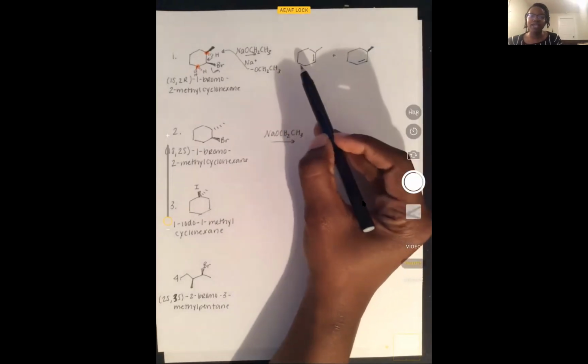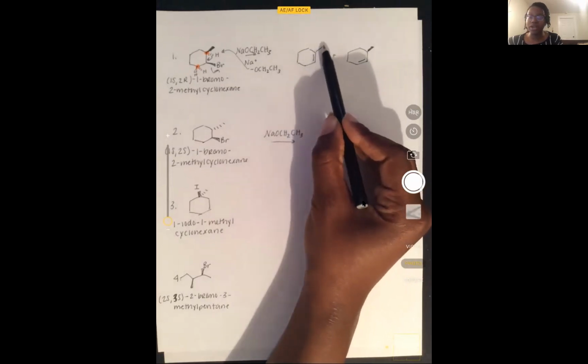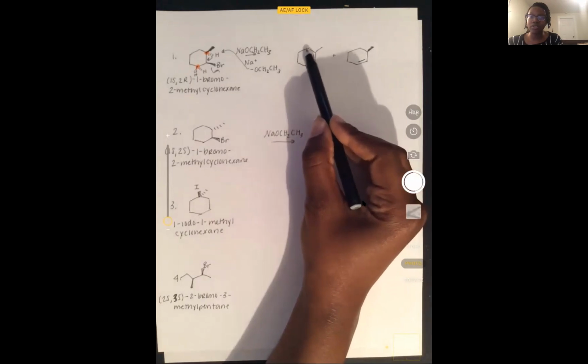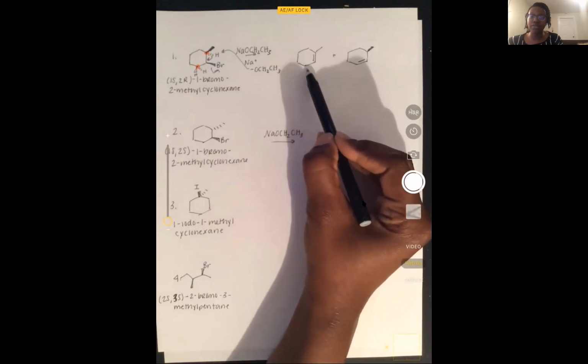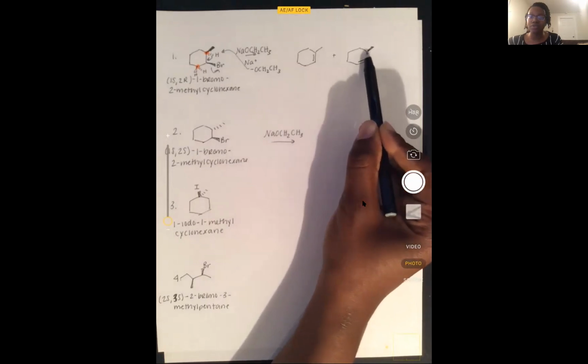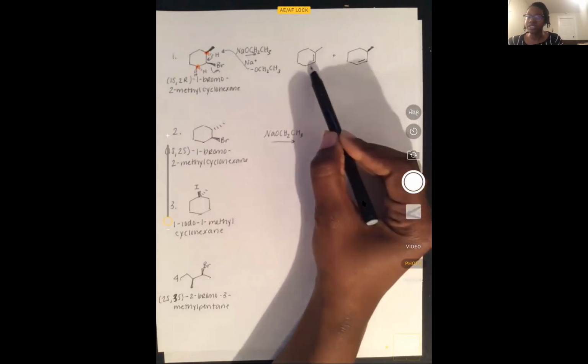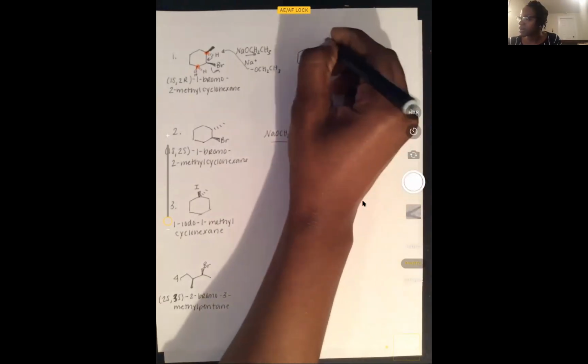However, this product has an alkene that is more substituted. This double bond is bonded to another methyl, so it has 1, 2, 3 substituents, whereas this alkene only has 2 substituents on it. So this is more substituted. This is going to be our major product.